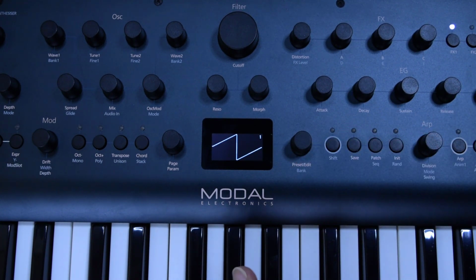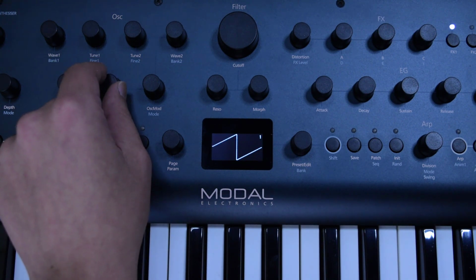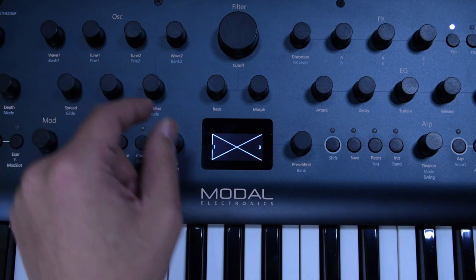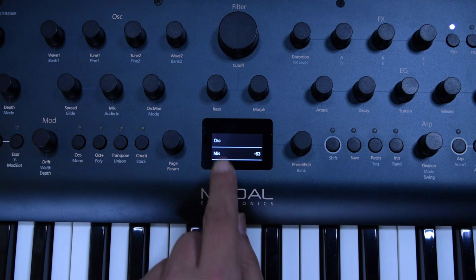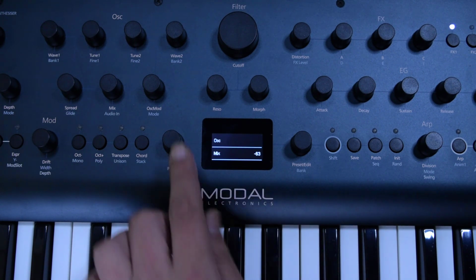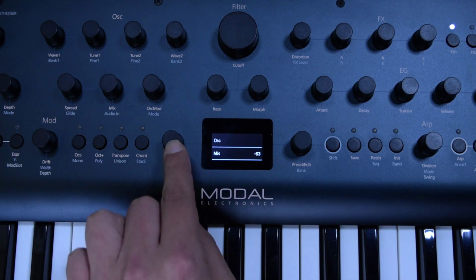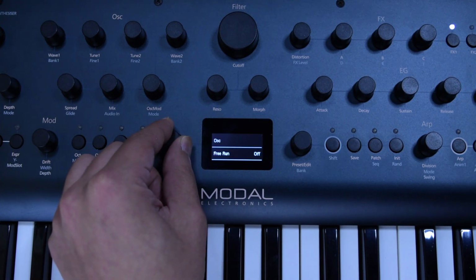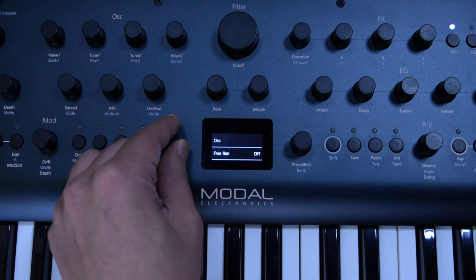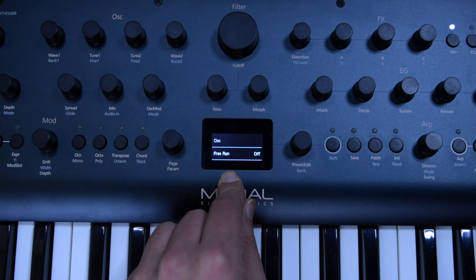Still, we have a way to emulate this free running oscillator. If you move the mix knob just like this, and then go to the parameter and move one step back, it's going to take you to the oscillator menu. Then if you go to the other side, right at the end, you will find something that says free run.